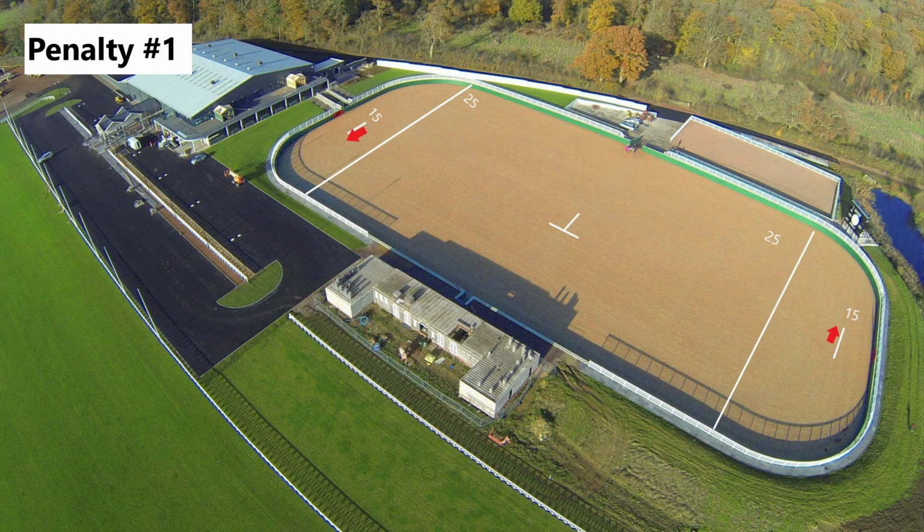A penalty 1 is an automatic goal for the team that was fouled, and then a throw-in on the 15-yard line with the goal to the umpire's right, and the team that got fouled still going in the same direction. So it gives them the maximum advantage for the throw-in.